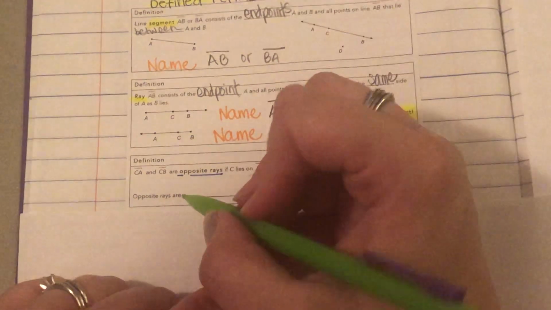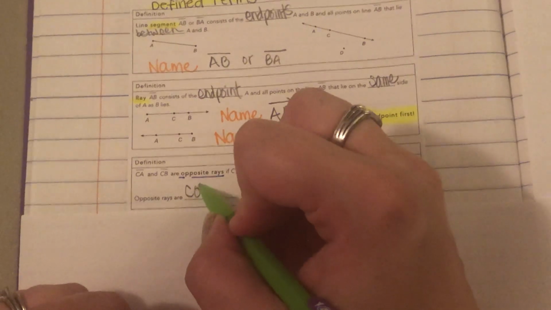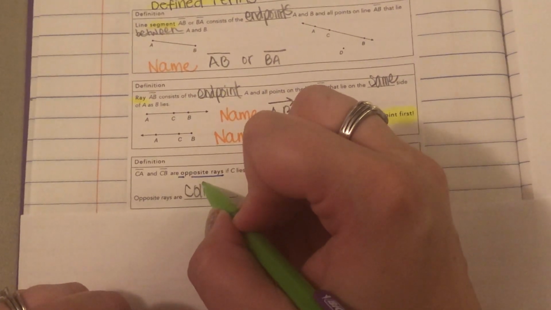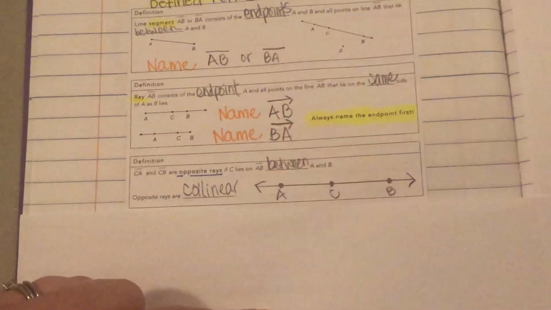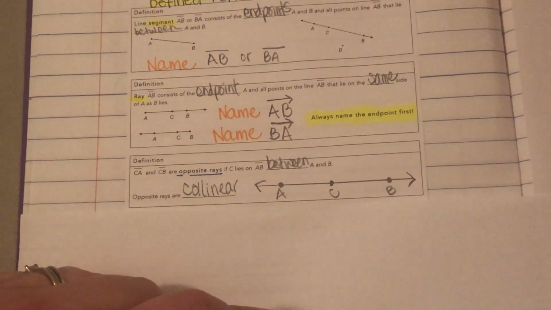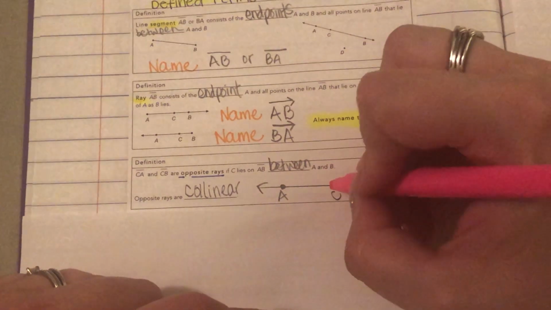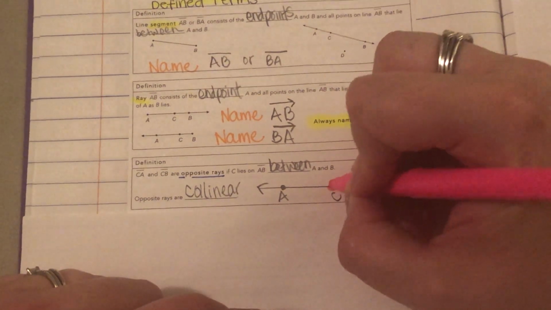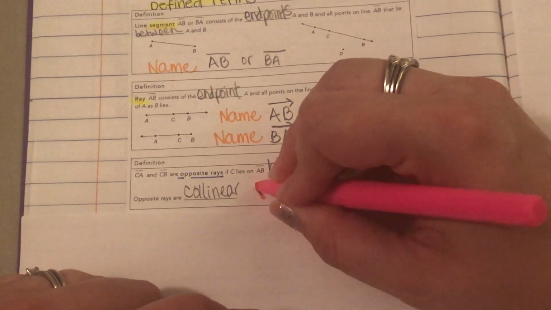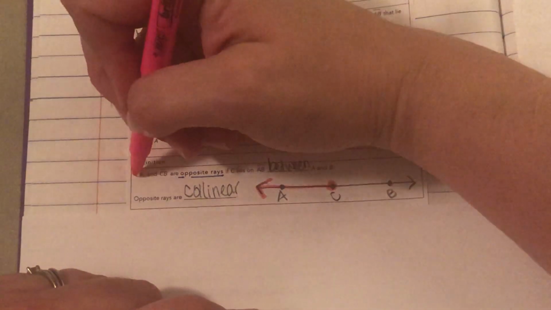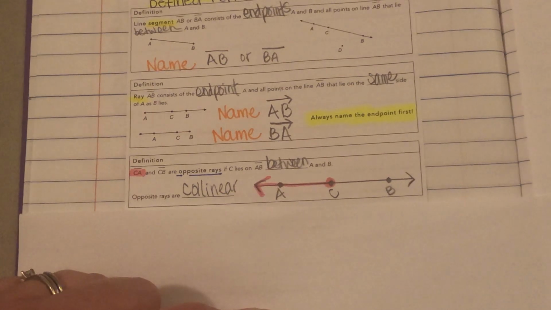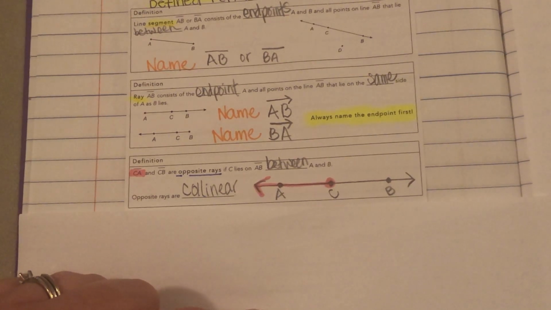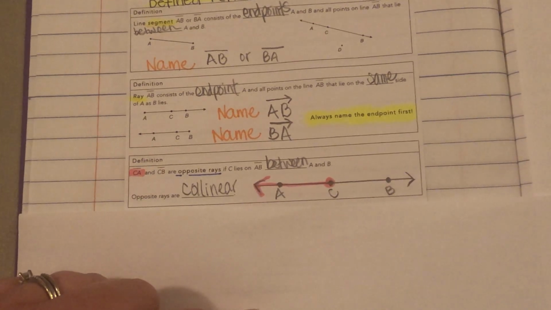Opposite rays are collinear, two L's, there we go, collinear. So to be opposite rays, I'm going to have one that starts here at C and goes this way. There is ray CA that they talked about. Let me use my yellow.